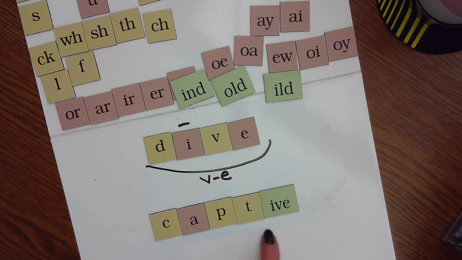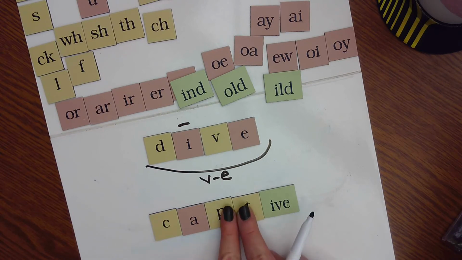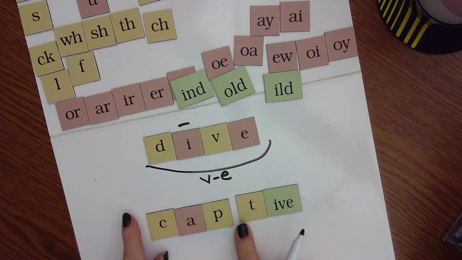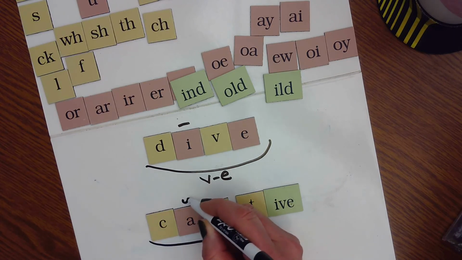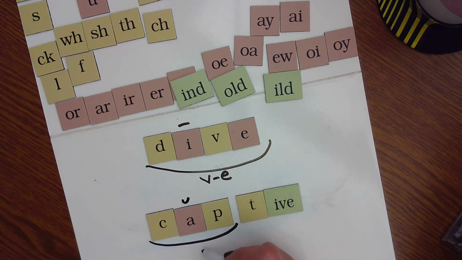Let's think about how to separate this into syllables. I see two consonants. I've learned that most of the time I should just take those two consonants and separate them to see if that is the correct spot for the syllables. And then I check it. Cap. When I say that syllable, it does play fair. The A says a, short A with a consonant behind it. That's a closed syllable. And iv.